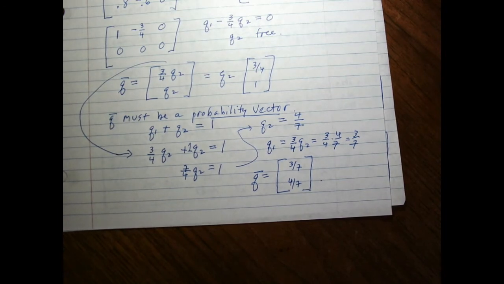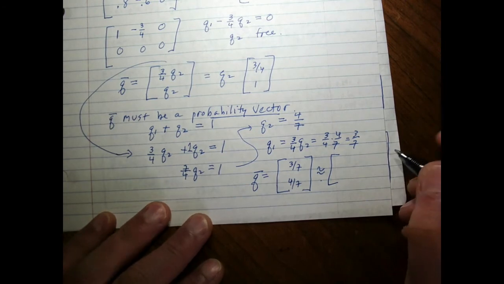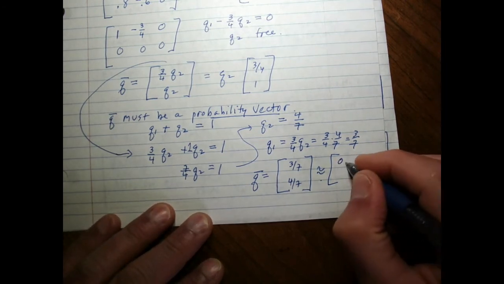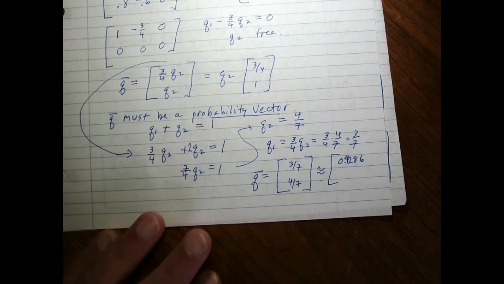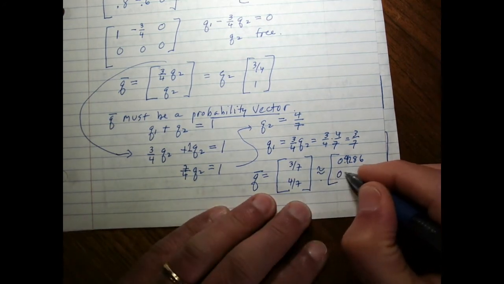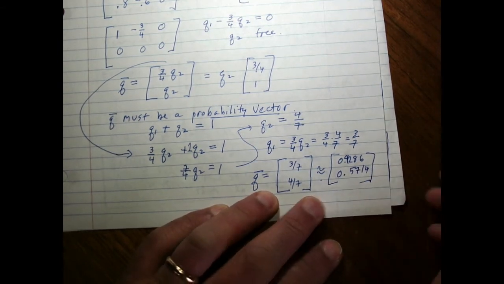Let's see, I'll pull out my calculator here just for the record. I think you might be able to guess what the decimal for these might look like. 3 divided by 7 is about 0.4286, and 4 divided by 7 is about 0.5714.